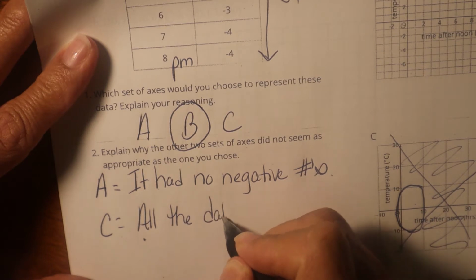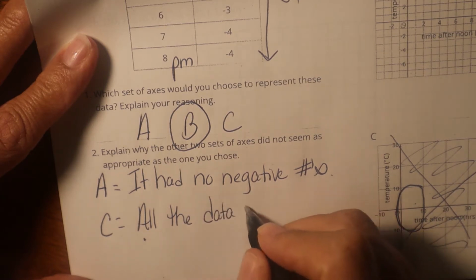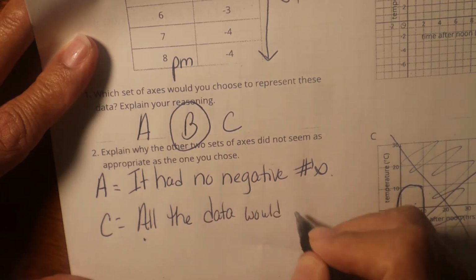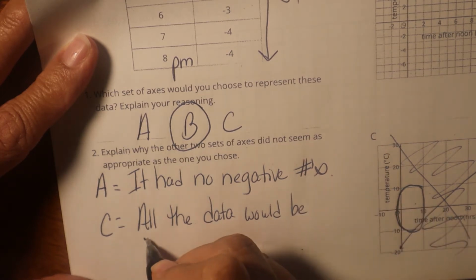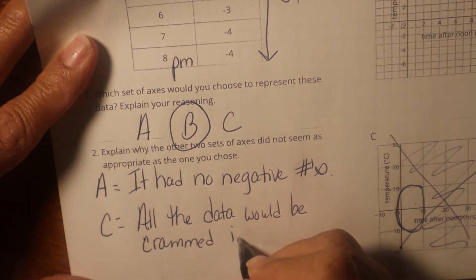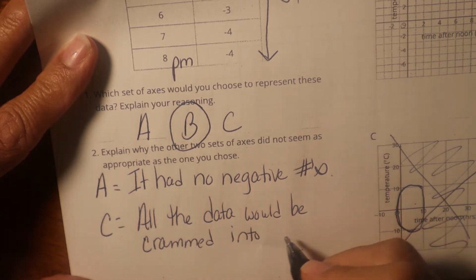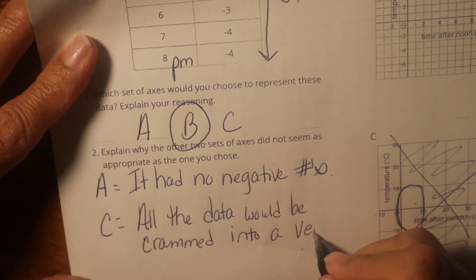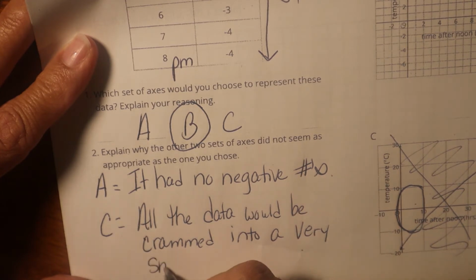the data would be crammed into a very small space on the plane.